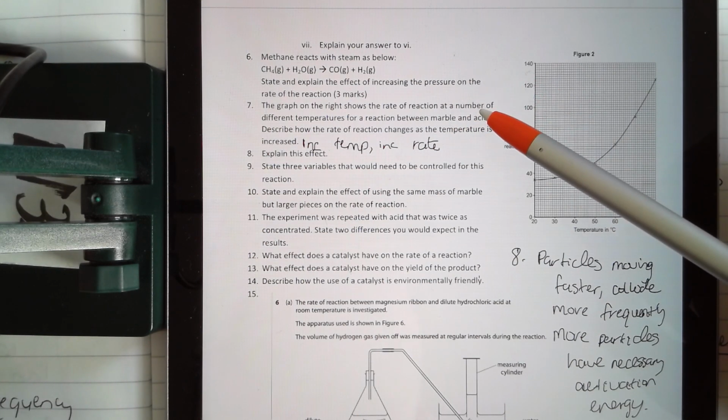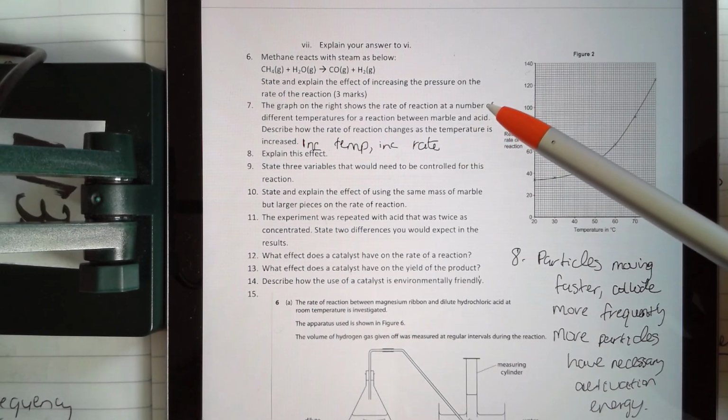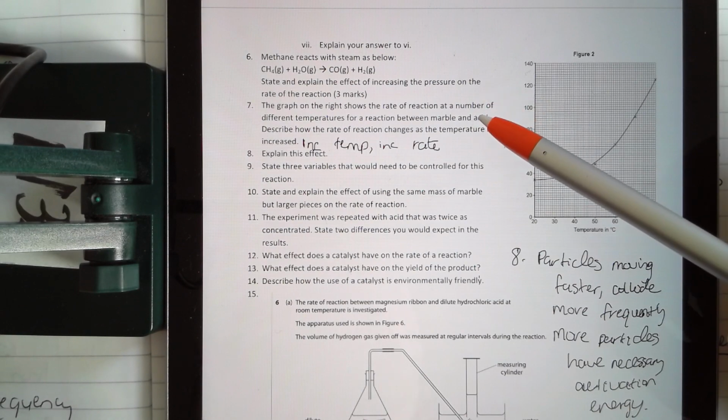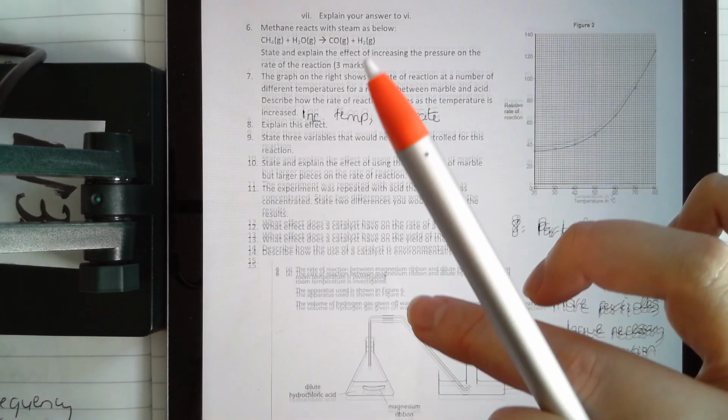You're not going to talk about pressure because you're not talking about gases. The other thing we had was catalyst. So you could say you're either doing the reaction with a catalyst or you're doing it without, but it has to be kept constant. Okay, so those are the variables you would keep the same.